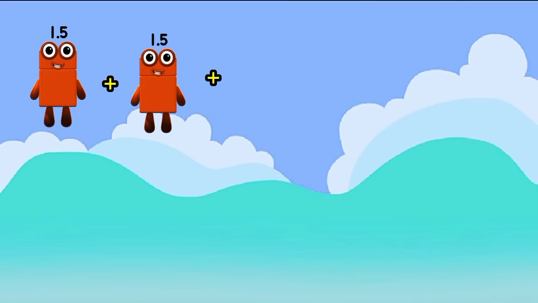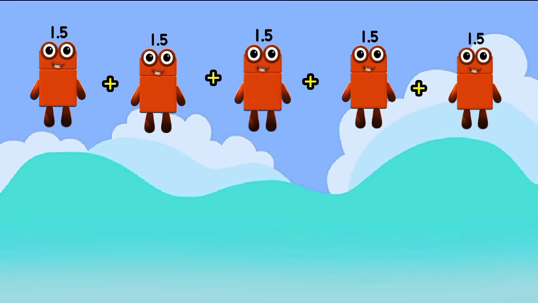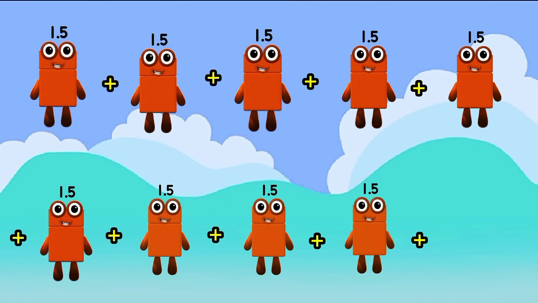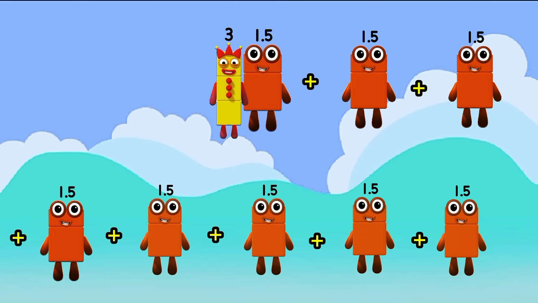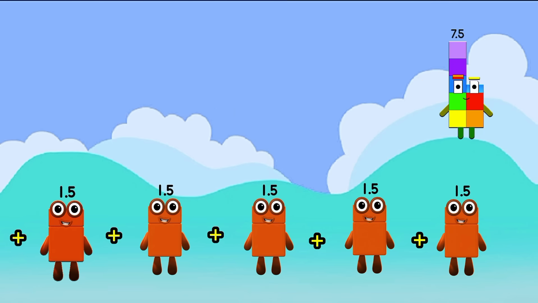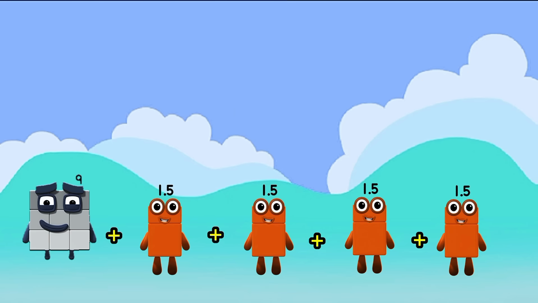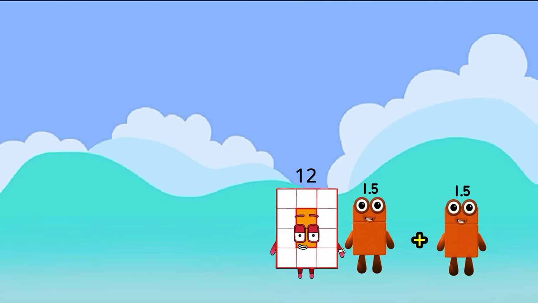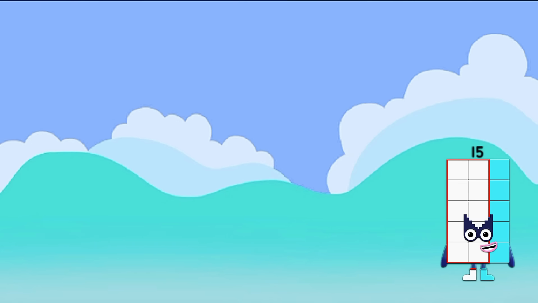Now we add 1.5 10 times. Let's see what's the answer. 1.5 plus 1.5 is 3, 4.5, 6, 7.5, 9, 10.5, 12, 13.5 and 15.